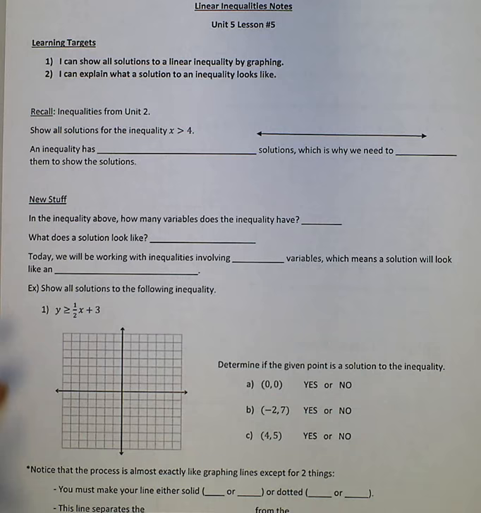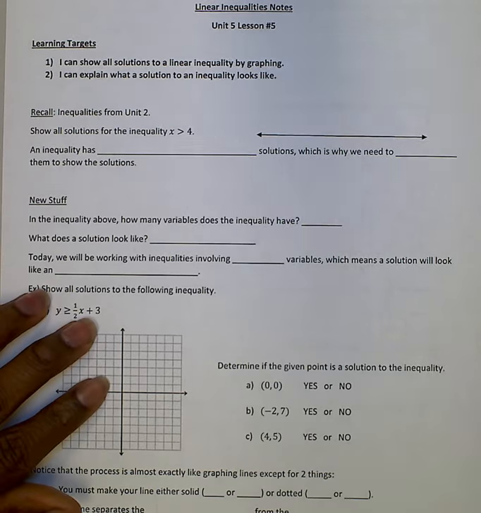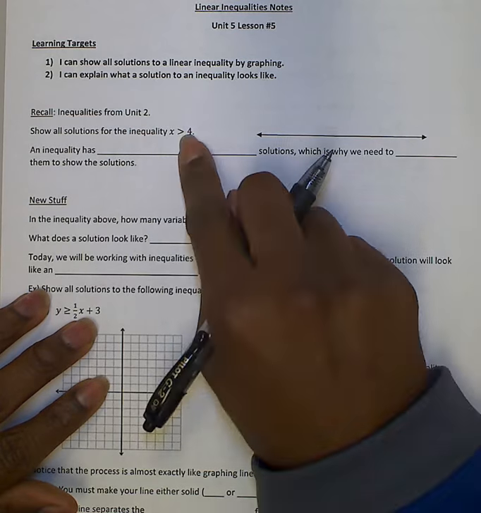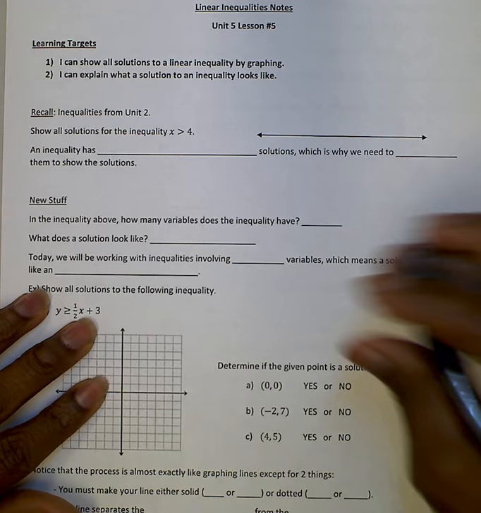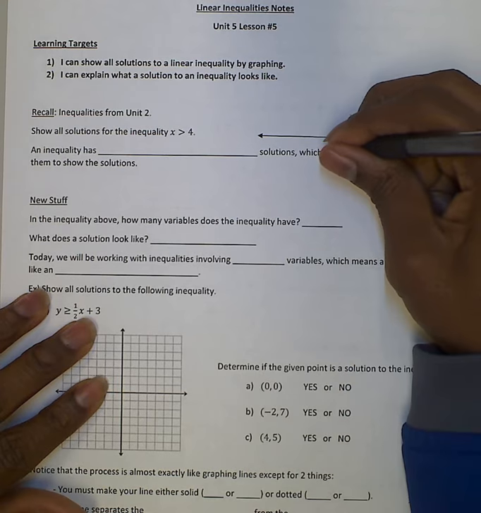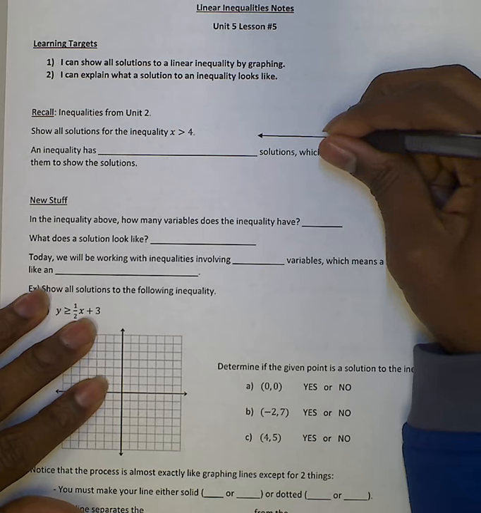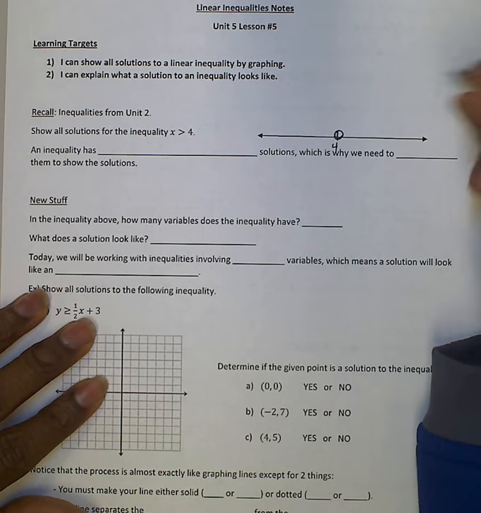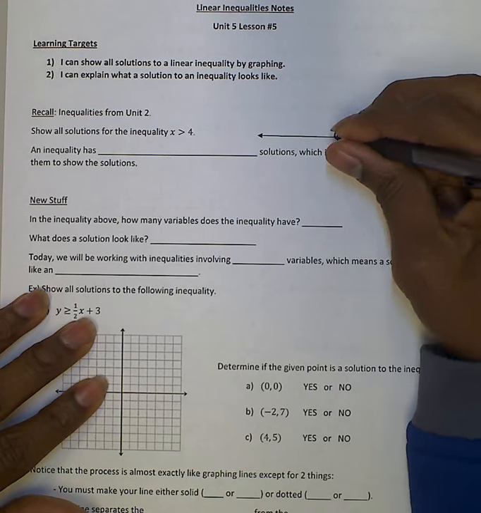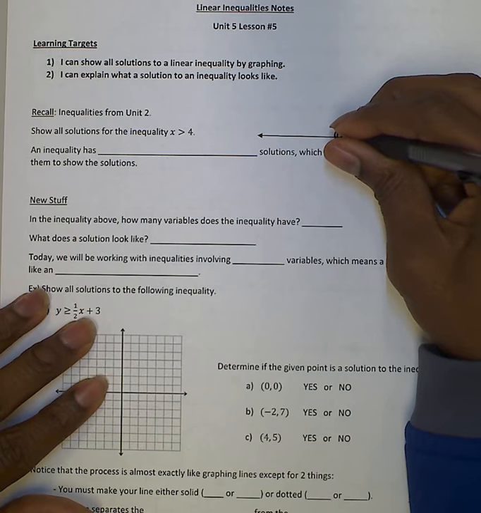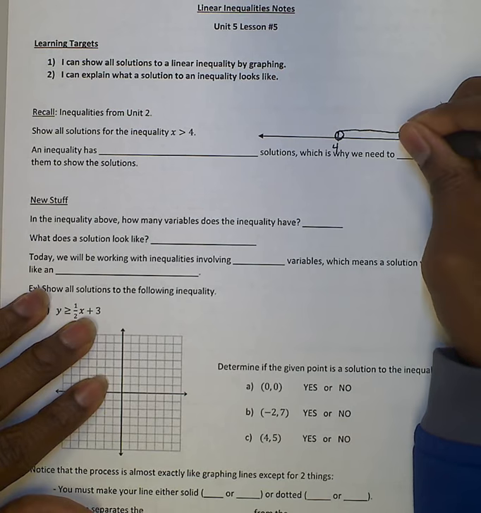Remember from Unit 2 that we could solve inequalities in a different way. So the first inequalities we talked about looked more like this. X is greater than 4. We would place this on a number line, 4. We'd have an open circle to show that it's close to 4, but the solution did not include 4. And then we'd have an arrow pointing to the direction of the numbers greater than 4.